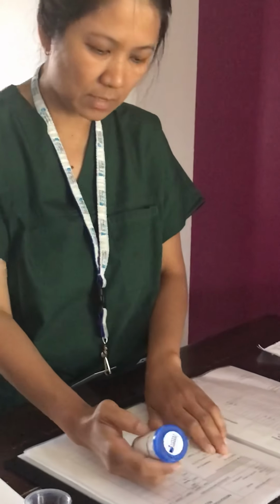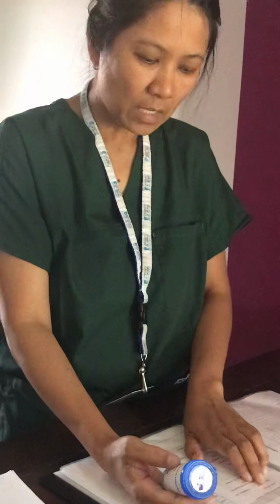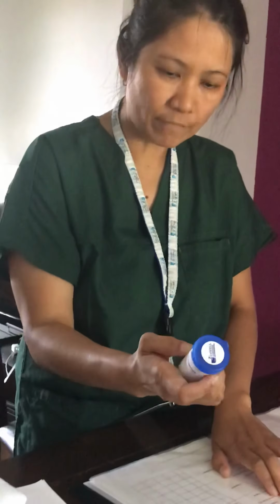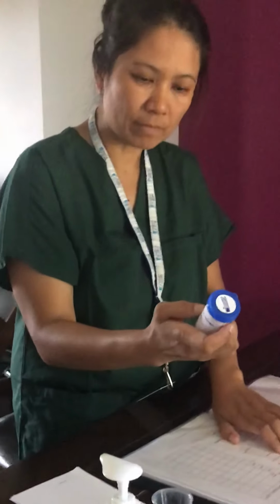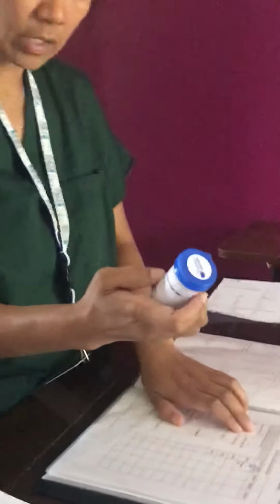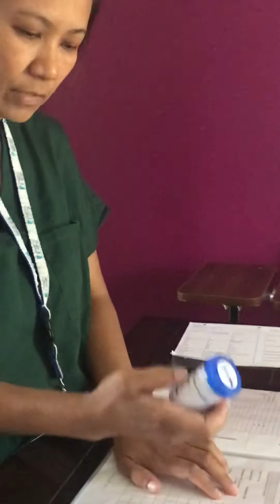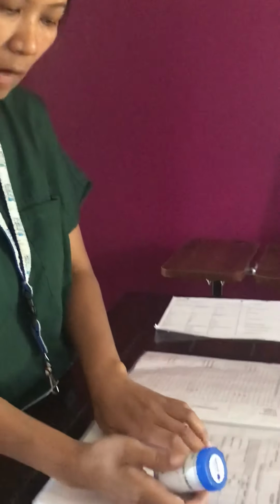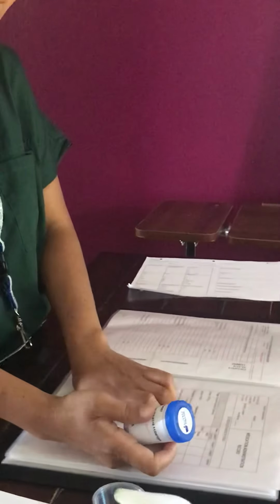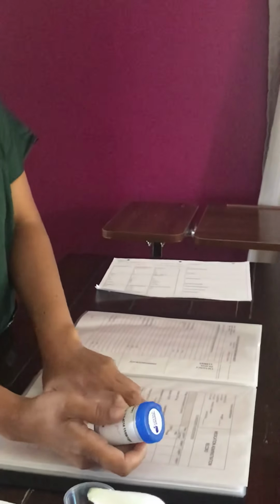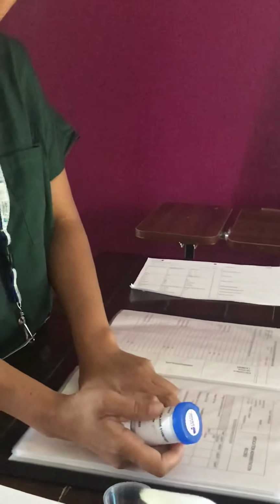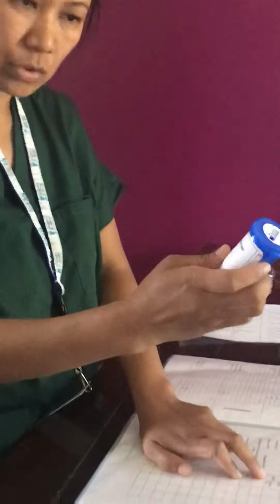The dose is 650 milligrams. In my available is 325 milligrams, which I have to do a calculation for, and the route is oral. The site is by mouth. The frequency is every 6 hours, and the time is 0600. I have to give the medication first thing in the morning, and the medication is for pain.